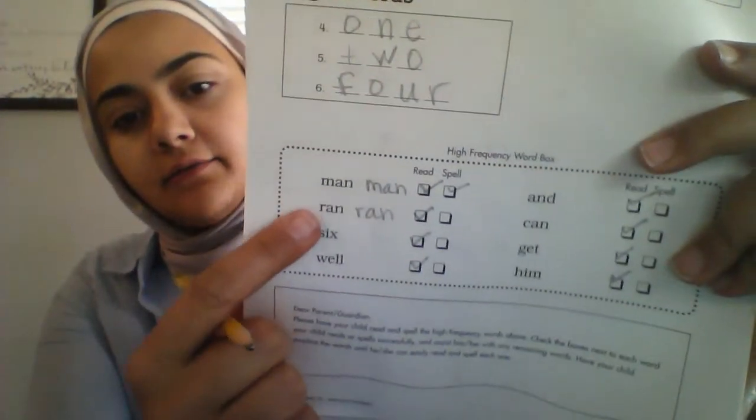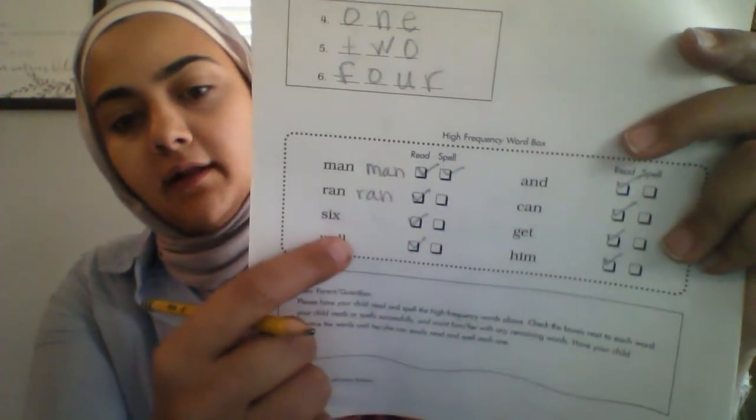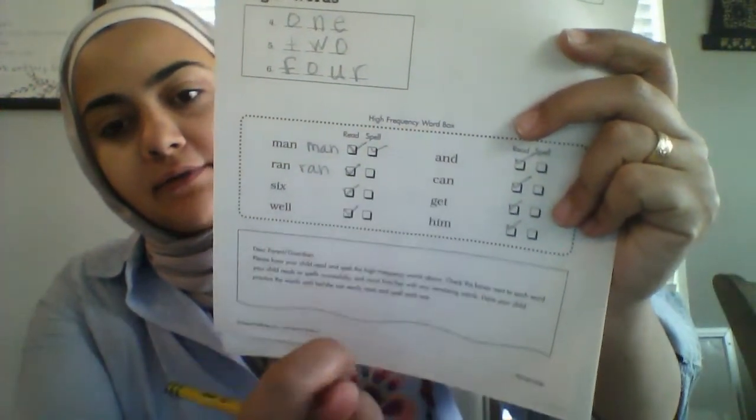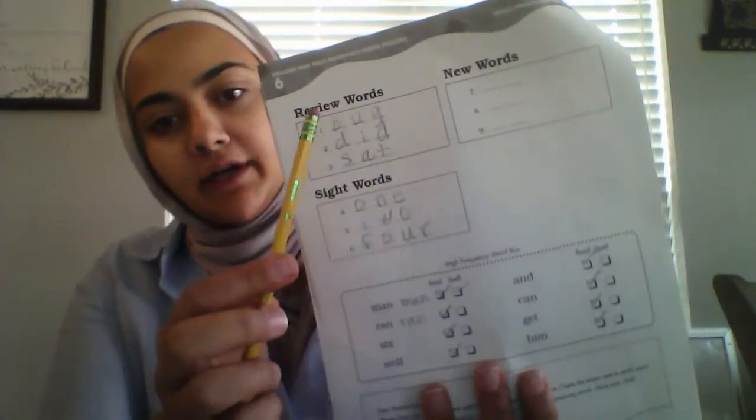Now what you're going to do is where it says new words, leave that blank. We'll go back to it. The high frequency word box, you're going to read the words. We have man, ran, six, well, and, can, get, him. Then I need you to write the word next to it, and then you can check off the spell. So man, M-A-N, just like I did. Ran, you're going to write six next to it, well next to it, and can, get, him all next to it. Just one time is fine. Okay? All right, now again, this new word box, keep it blank. We're going to go over that in a second.